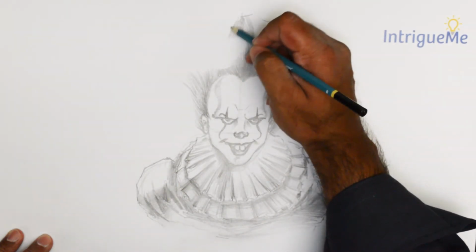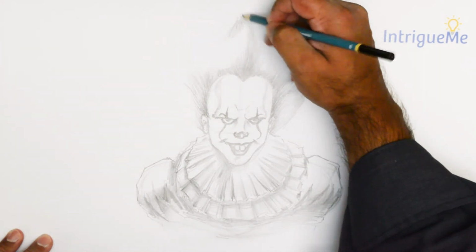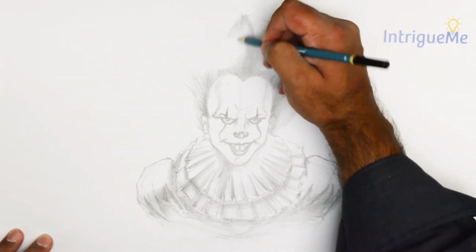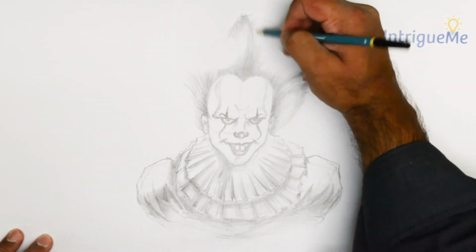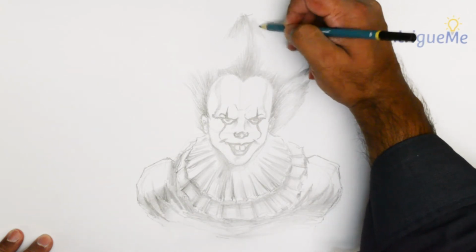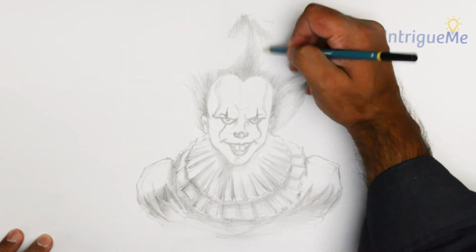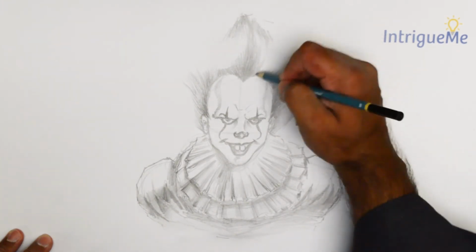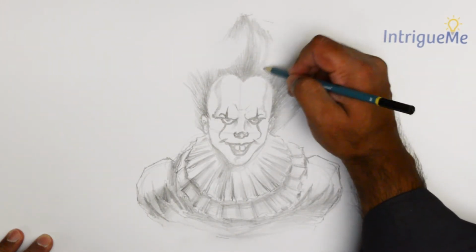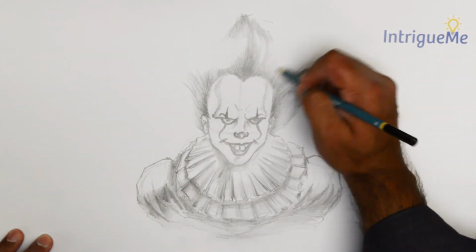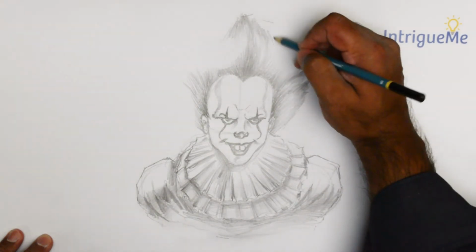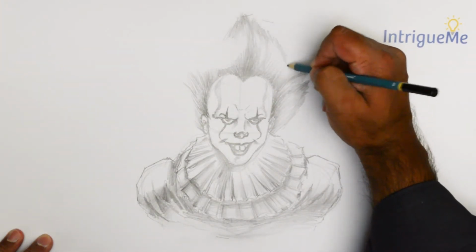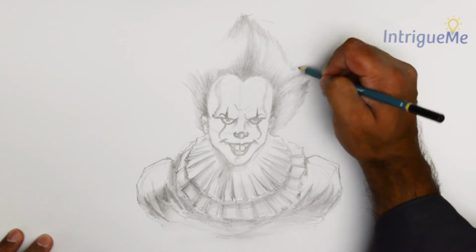same method to shade from the opposite end and bring it in, but try to keep it as consistent as you can. For example, right here, have some strands joining in, others not so much.